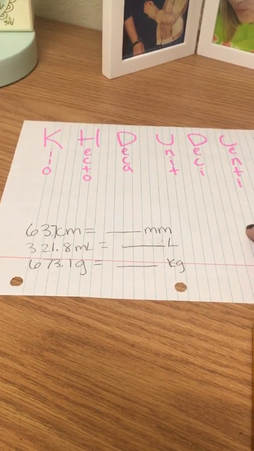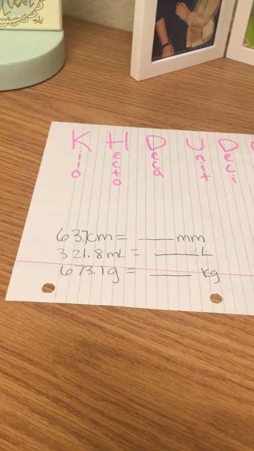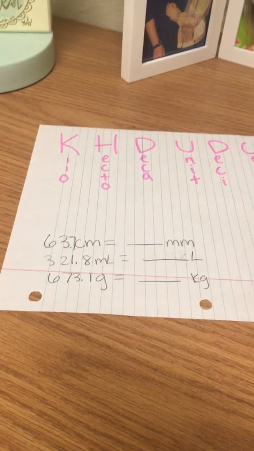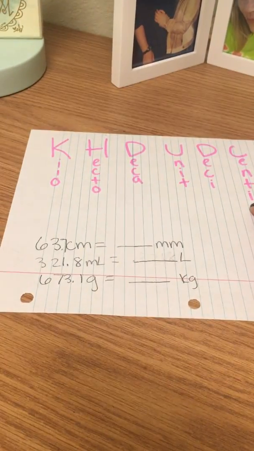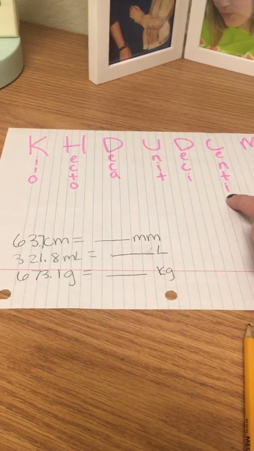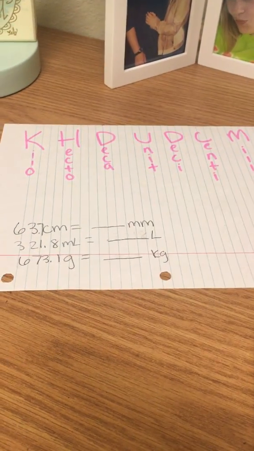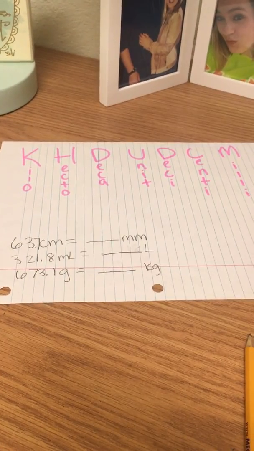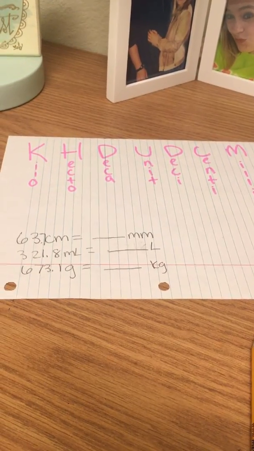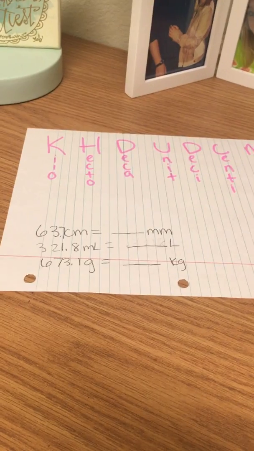So what we want to do is go to what we know. We know there are 63.7 centimeters. That's cm, centi, and then we want to see how many millimeters. So we are going to go 1 to the right. We're now at milli. Okay, so when you do this, there's a really easy way to do it.